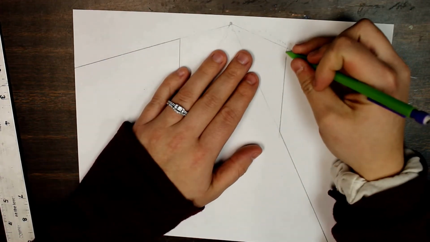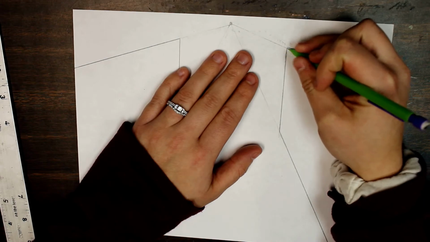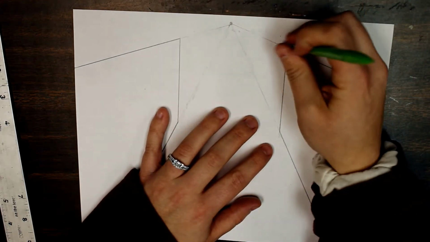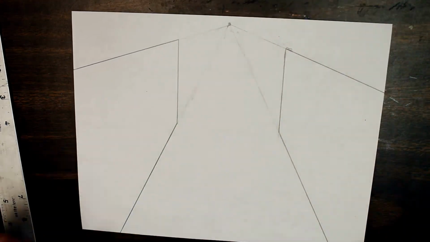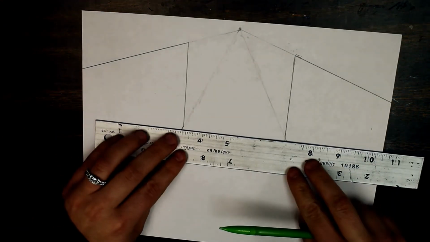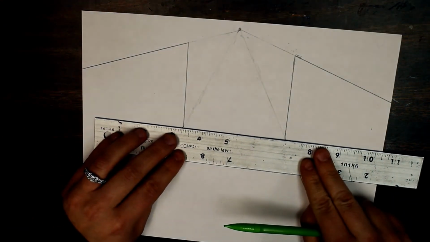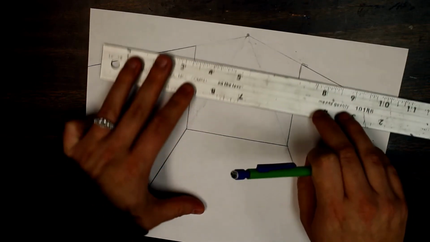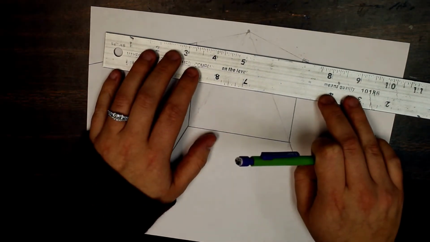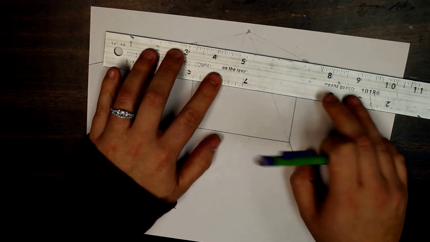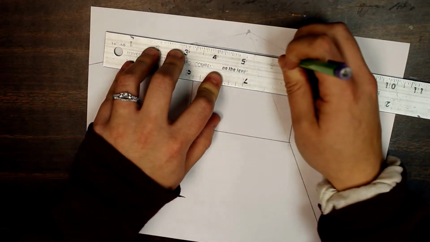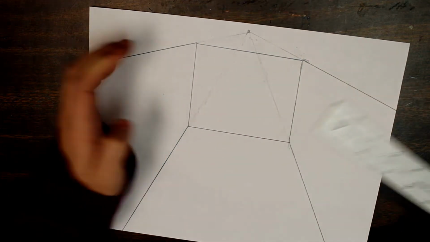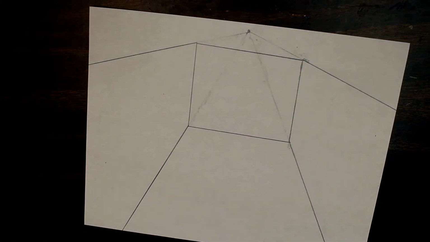And we want to make our back wall now. So creating that corner to create an entire room. So we're going to take our ruler and line up our bottom two corners and make a straight line, and our top two corners and attach with a straight line. Now we have our 1-point perspective room.